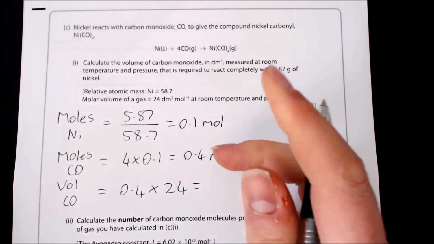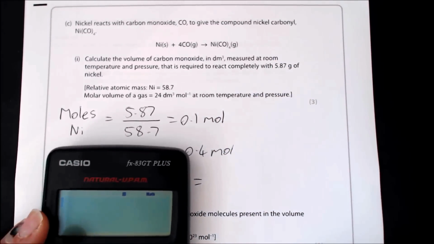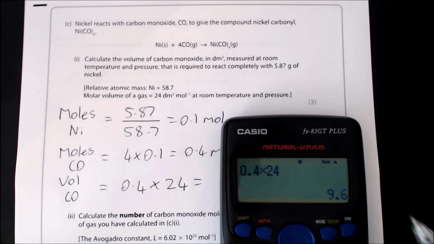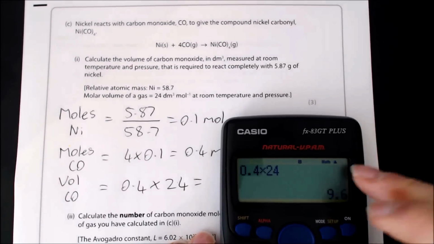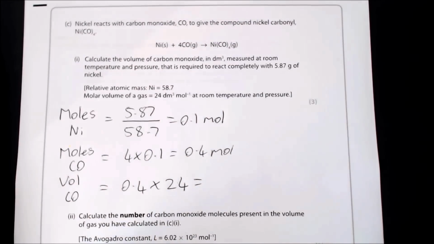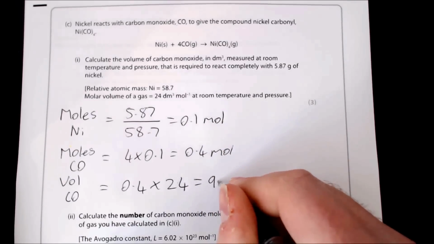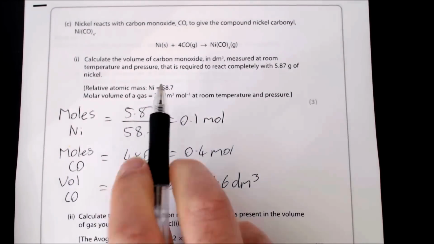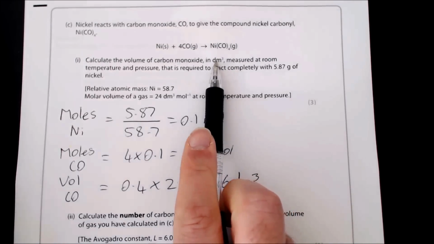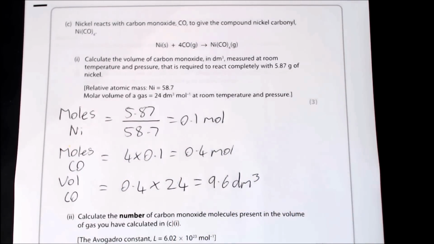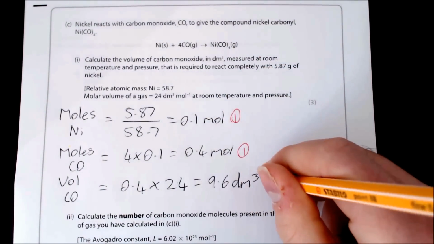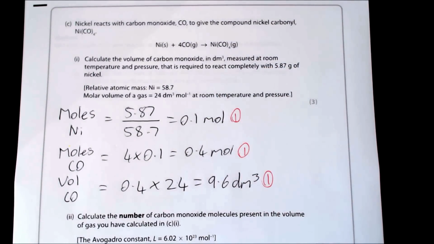And then bring out our calculator for that one. So this is going to be 0.4 times by 24. There you go, 9.6. Okay. 9.6 decimeters cubed. And that is the units that we need it to be in anyway, because it said decimeters cubed at the top there. Alright, okay. So 3 marks for this. Pretty straightforward where you should get the marks from. One there, and one there. Make sure you write your units as well.